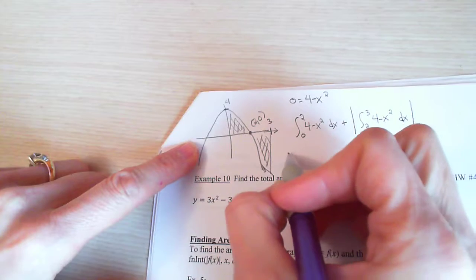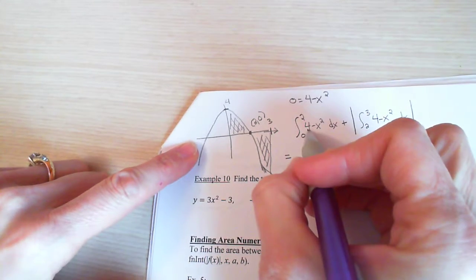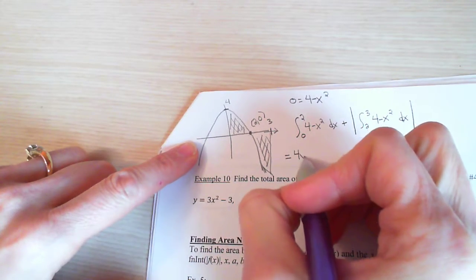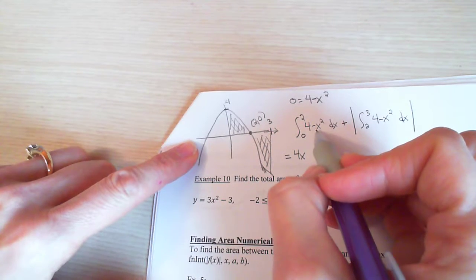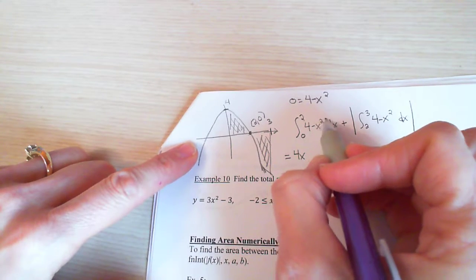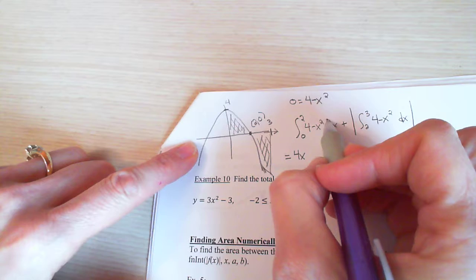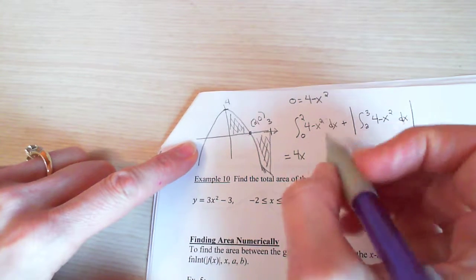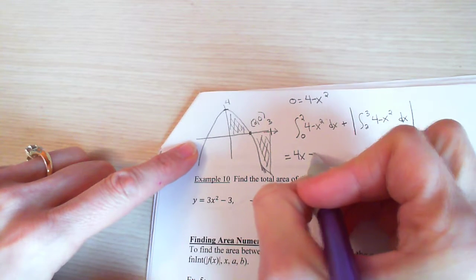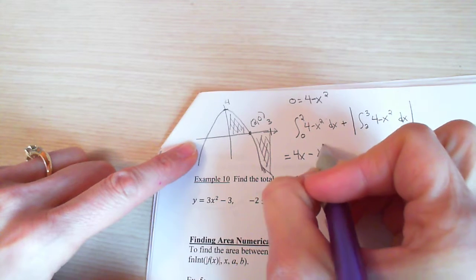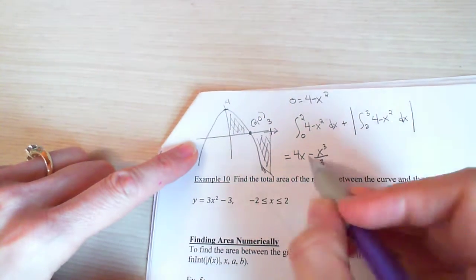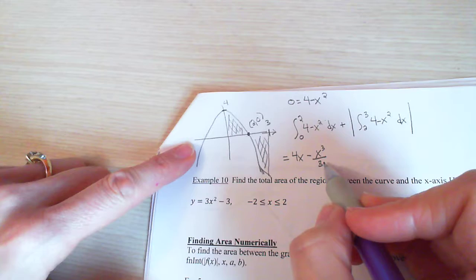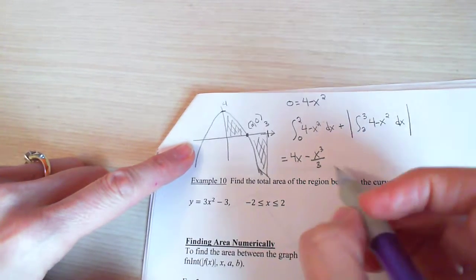Alright, so let's take the antiderivative of this. The antiderivative of 4 would be 4x. The antiderivative of negative x squared, I would add 1 to the exponent, so I'd have x to the third divided by 3. You can write that like that, or you could also write it as negative 1/3 x to the third.